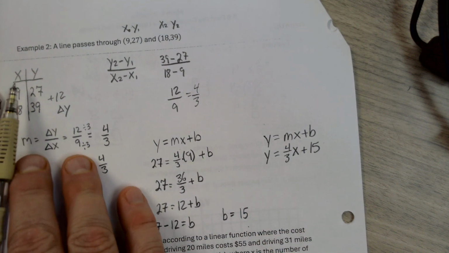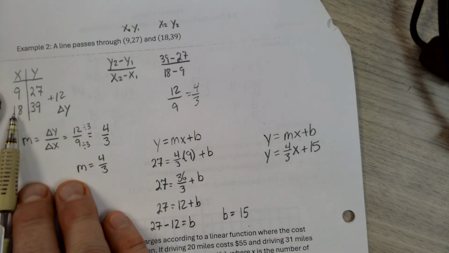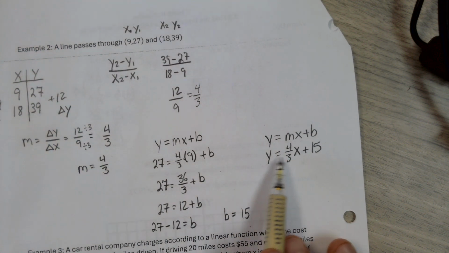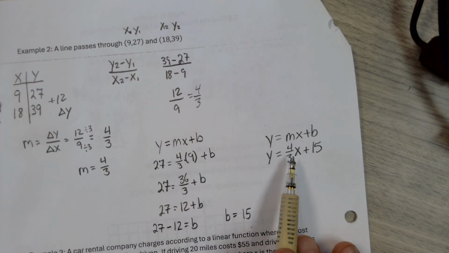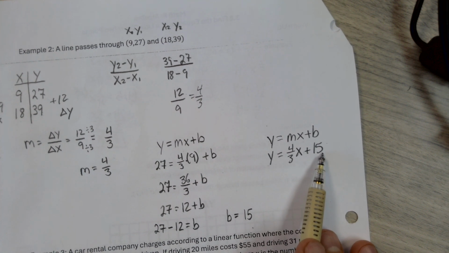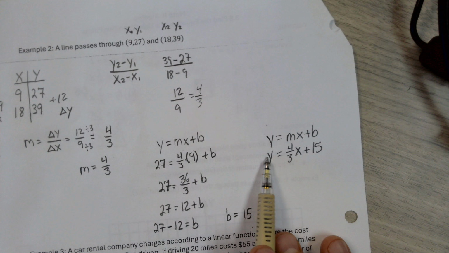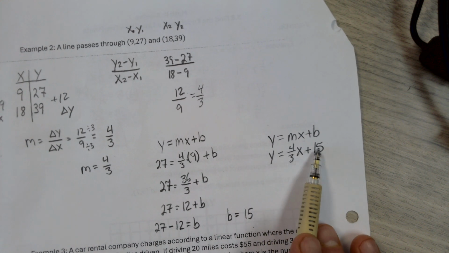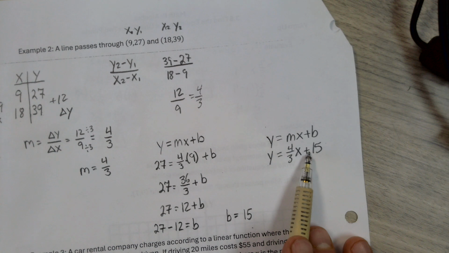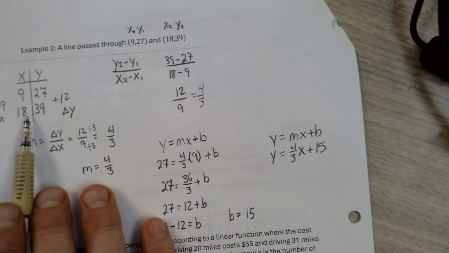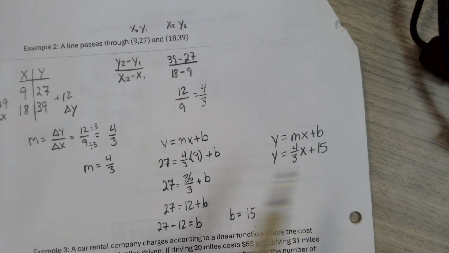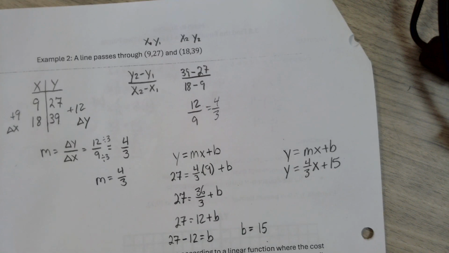And we can see that you could plug in 9 and get 27, you can plug in 18 and get 39. These are true variables. They have all sorts of different values, where m and b only have a single value for a given line. So that's why we leave these as the variables and we only plug these in. It's the slope and the start value that define what the line looks like, how the table looks like. So these are the important pieces. The x and y, that changes all the time.